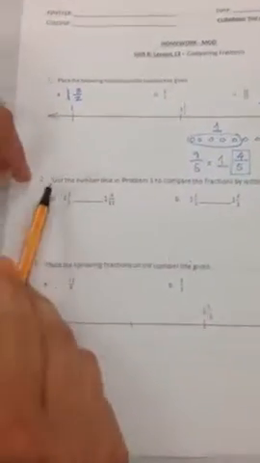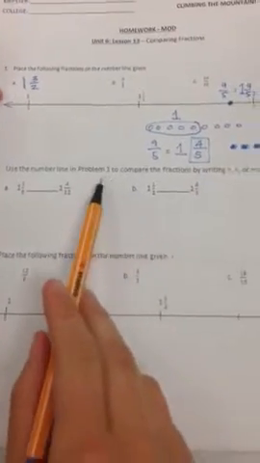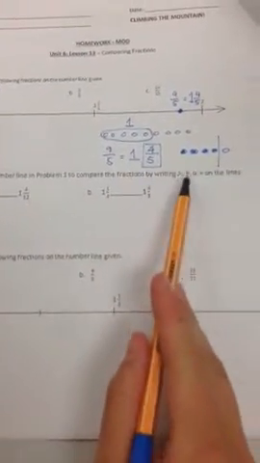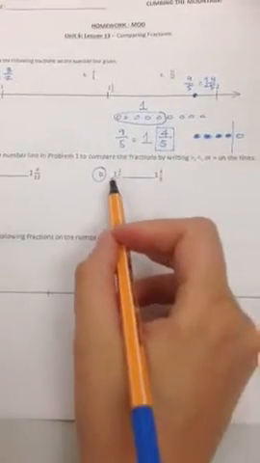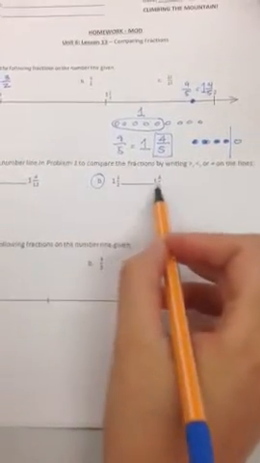Alright, so let's take a look at number 2. It says use the number line in problem 1 to compare the fractions by writing greater than, less than, or equal to on the line. So let's take a look at part B. So it says 1 and 1/2 blank 1 and 4 fifths. I don't see 1 and 4 fifths up here.